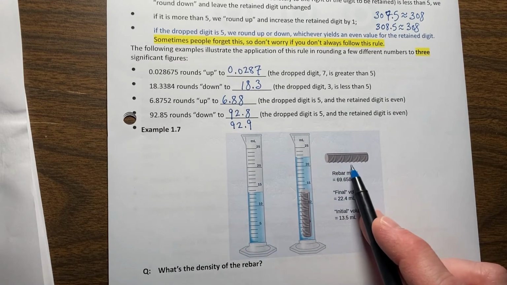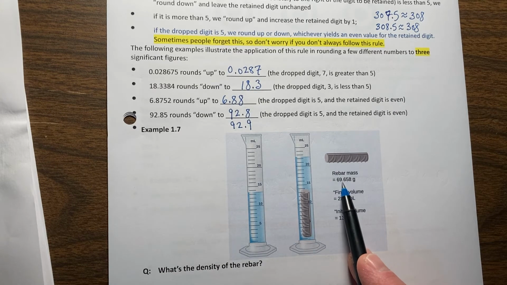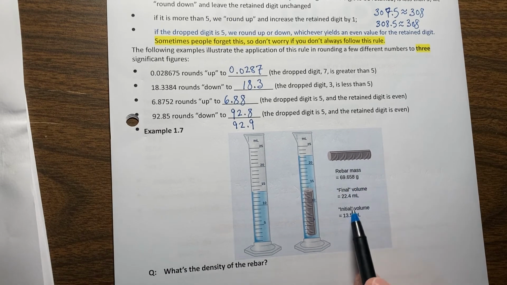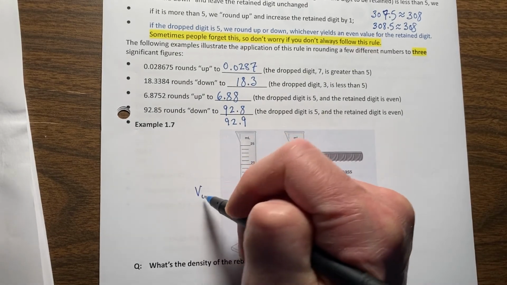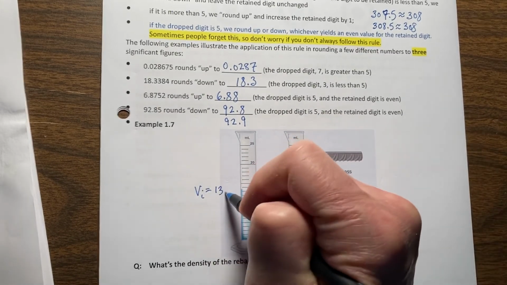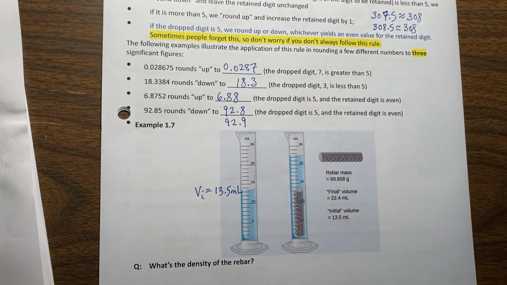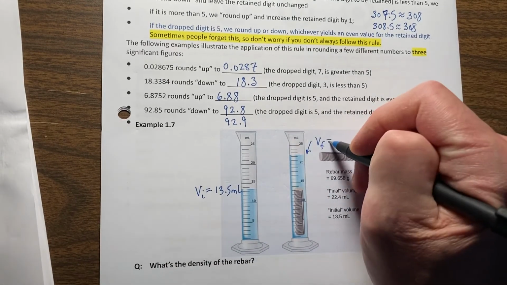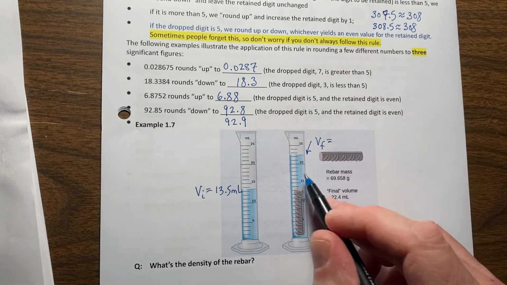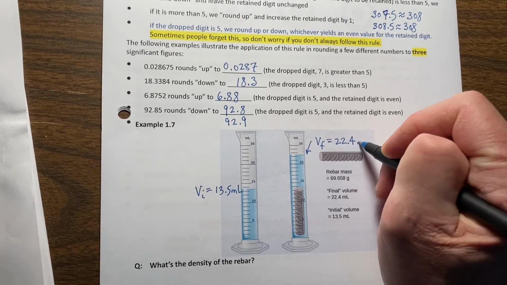So this is rebar, it's just steel used for constructing buildings and things like that. You weigh its mass and it's 69.658 grams. And before you put the metal in, the initial volume, we'll call it V sub I, is equal to 13.5 milliliters. You drop the rebar in the graduated cylinder, the water level rises up to what's called the final volume, V sub F, and that is a little more than 22. They're saying it's 22.4. That looks reasonable.